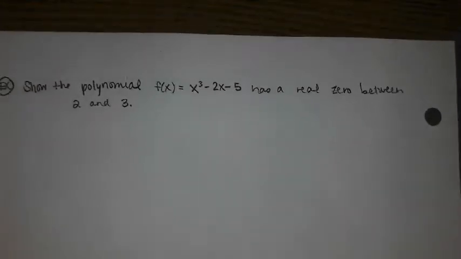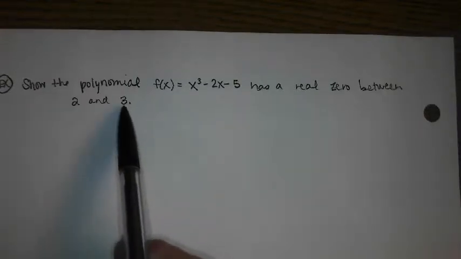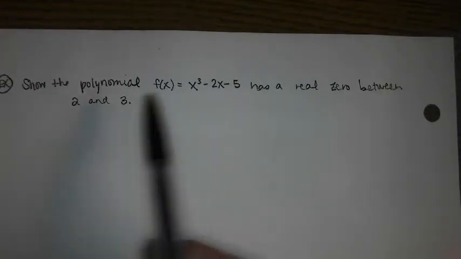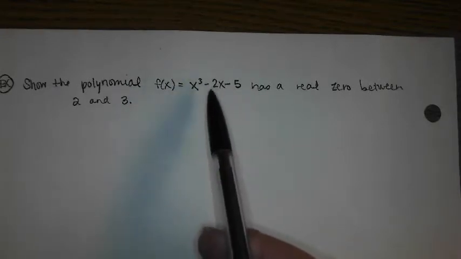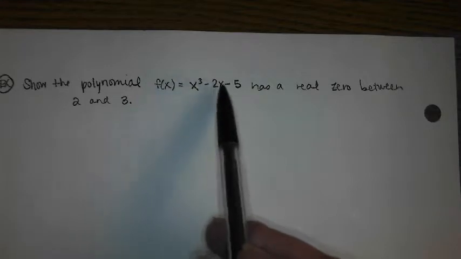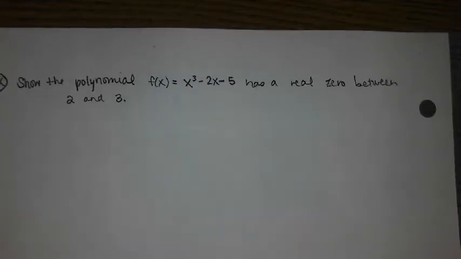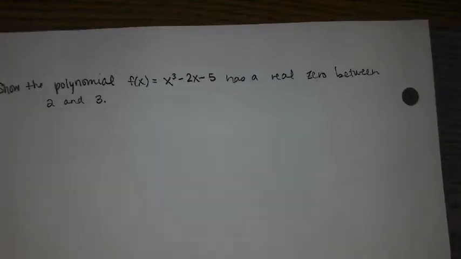All right, what do we have on the back? Okay. Showing that this polynomial has a real zero between 2 and 3, or has a root between 2 and 3. Now, I've given you a function here that's not factorable. Has everyone seen that? Not factorable. So it's not like I can just factor it, find my zeros, and get that one of them is 2.3 and know that, there we go, it has to be between 2 and 3 because I found it.